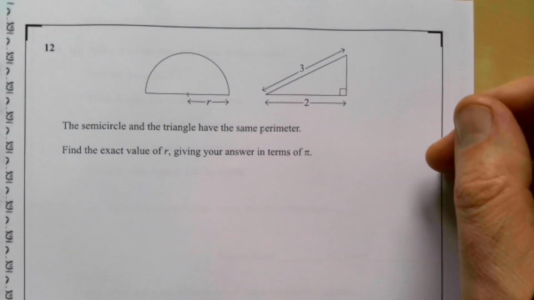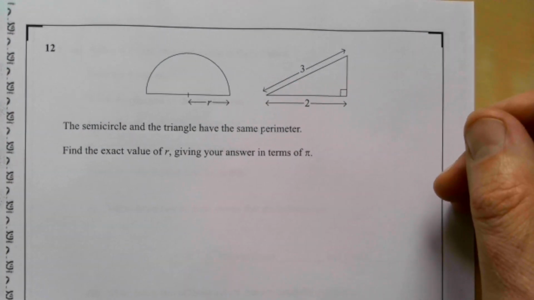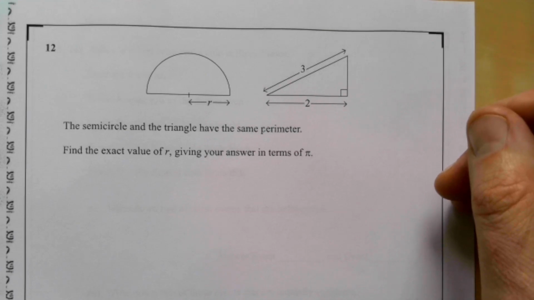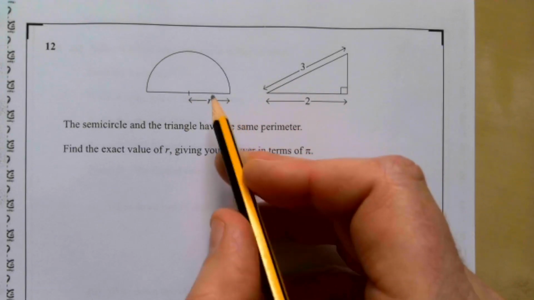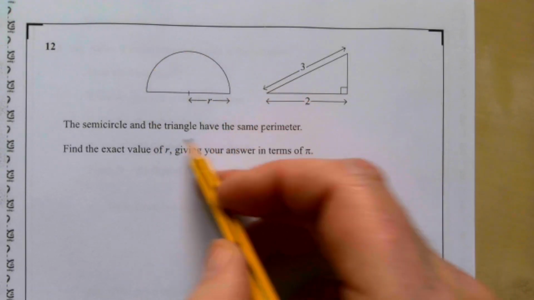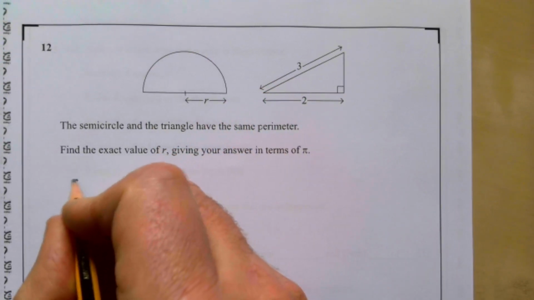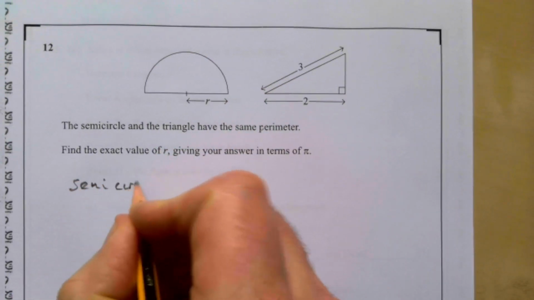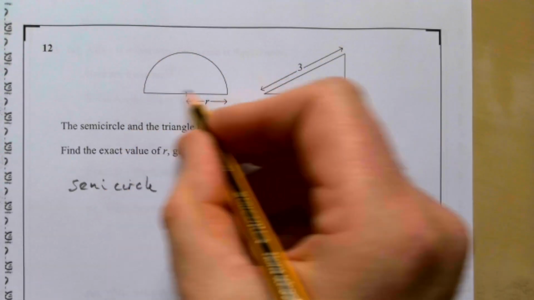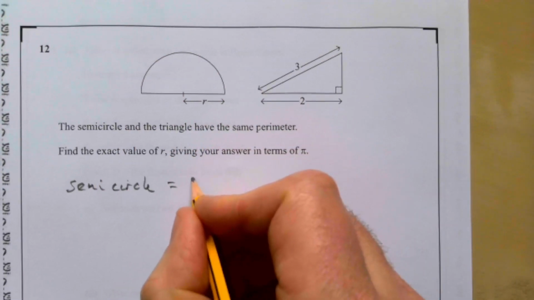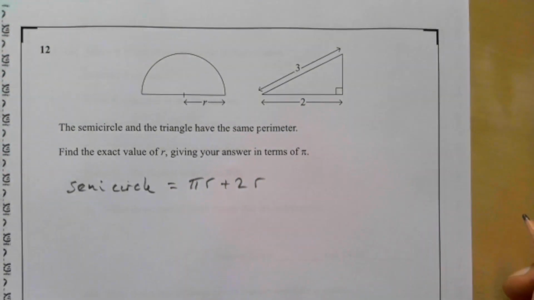The semicircle and the triangle have the same perimeter. Find the exact value of r, giving your answer in terms of pi. So the semicircle perimeter, remember the circumference of a circle is 2 pi r. So the semicircle perimeter is going to be half of that, half of the circumference, and then plus an r plus an r. So instead of 2 pi r, it's going to be pi r plus 2r.